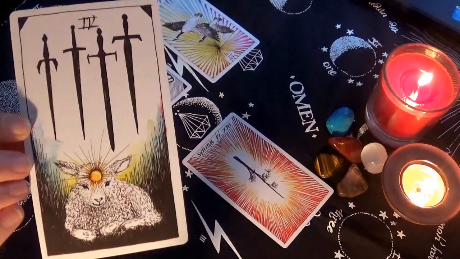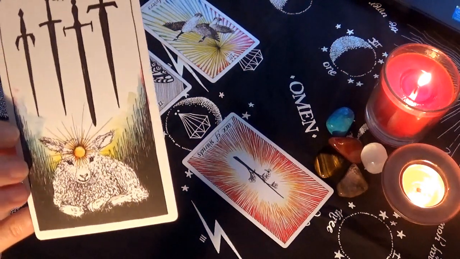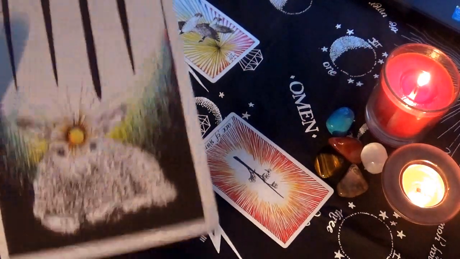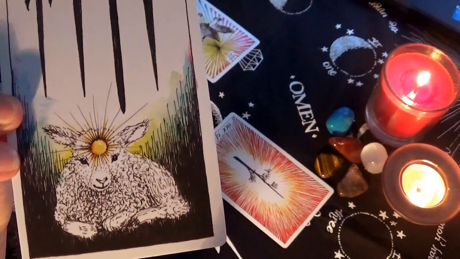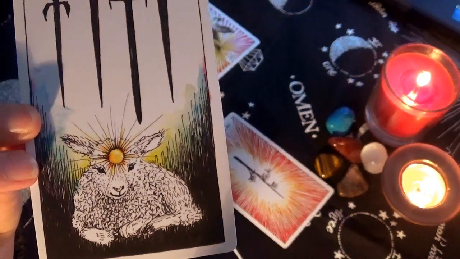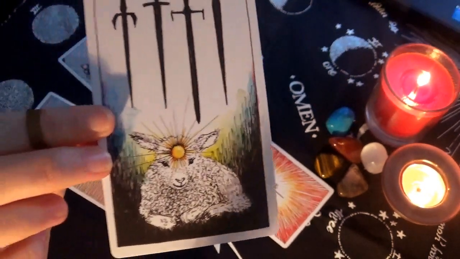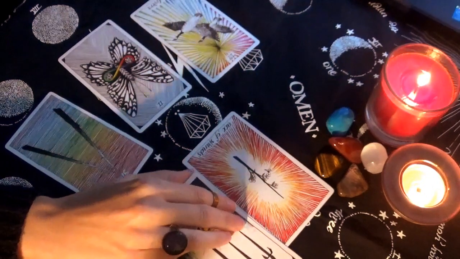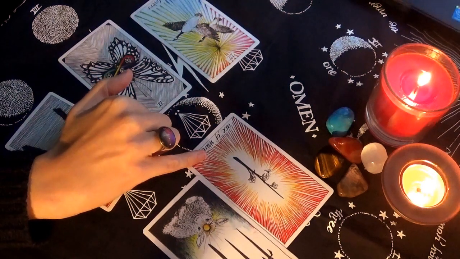In the traditional tarot, we would see a soldier laying on a table, just resting in between battles. In this card, there's this lamb with the sun shining on his forehead, suggesting enlightenment. The enlightenment of non-doing. So, a way out of your situation right now is to stop scraping for solutions.